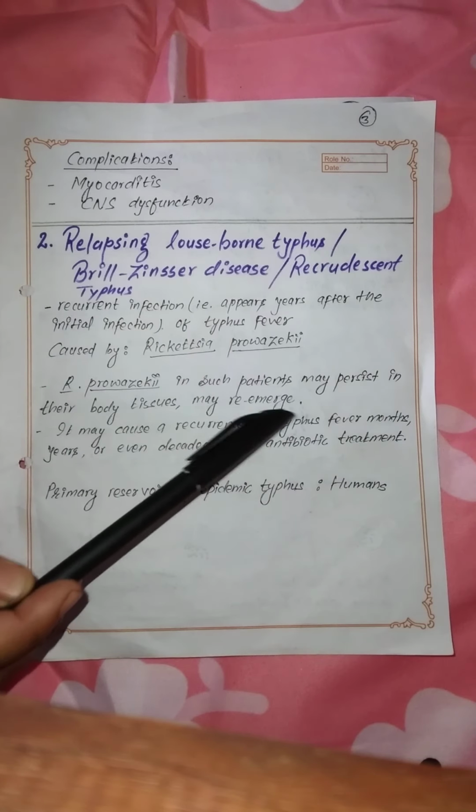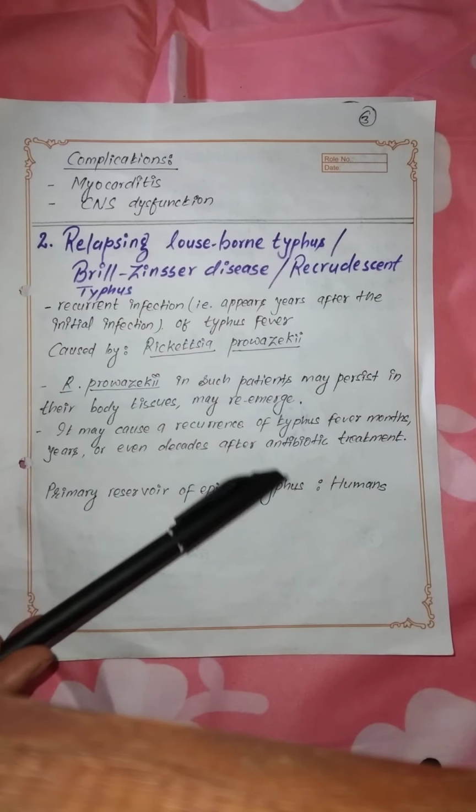In such patients, it may persist in their body tissue. The bacteria may be living in different body tissues, and may re-emerge after many years. It may cause the recurrence of typhus fever. The fever may occur after some months, after some years, or sometimes after so long, even decades. The person was initially treated with antibiotics, but infections may still occur. The primary reservoir of the epidemic typhus is human.